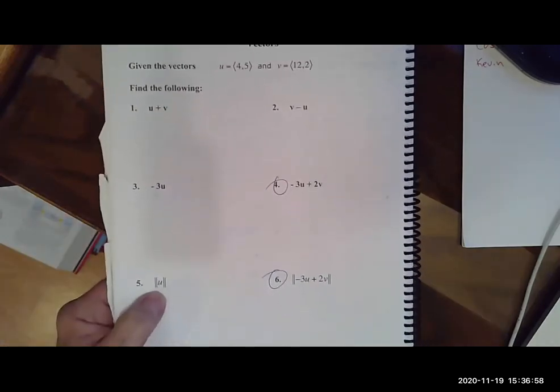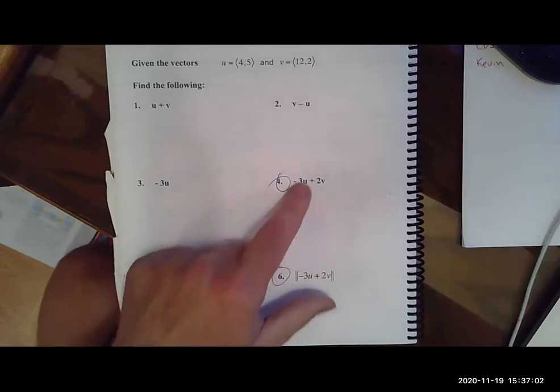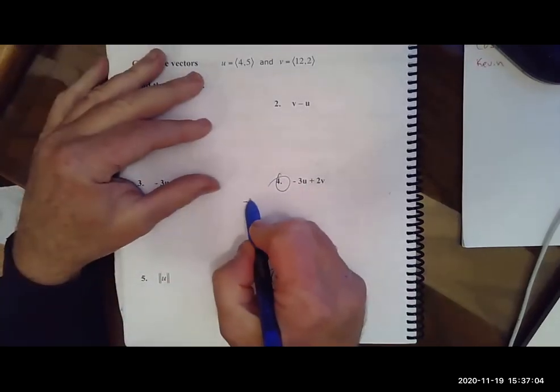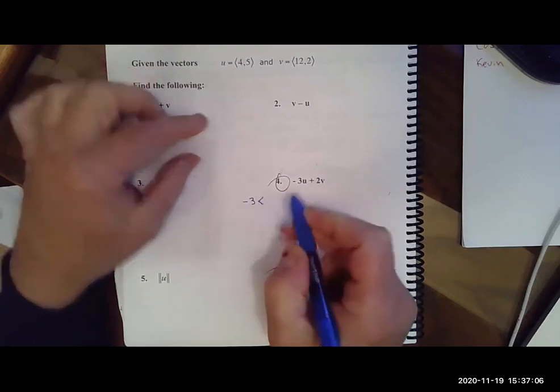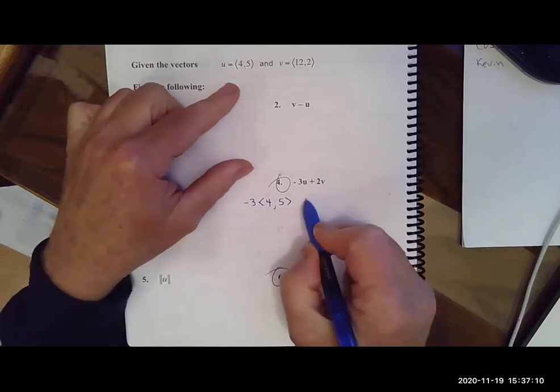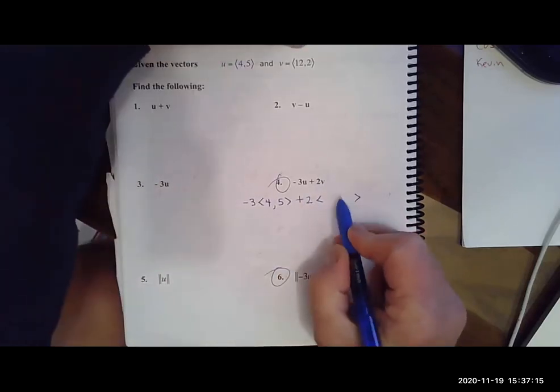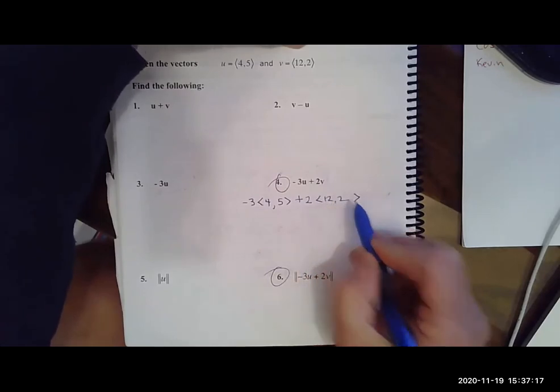Magnitude, I'm going to show you how to do the magnitude, but I'll do it with a bigger one here. So let's do this one. That would be -3 times u, so that'd be <4, 5>, and then plus 2 times vector v, which is <12, 2>.